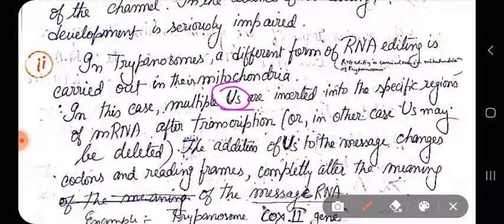Okay, actually, what happens? The guide RNA base pairs with the mRNA at the specific site where RNA is to be edited, and then that guide RNA will serve as a template for addition or removal of nucleotides within the target RNA.